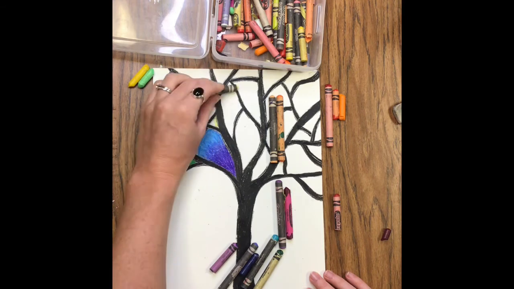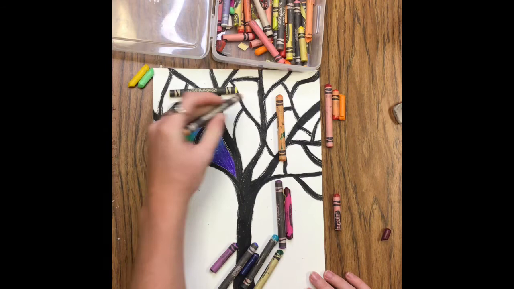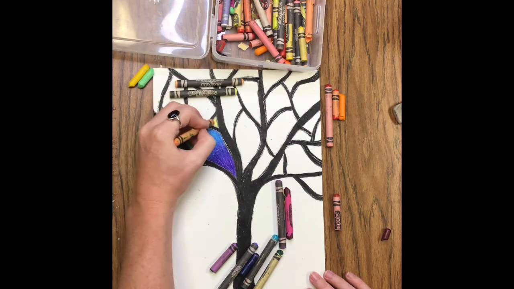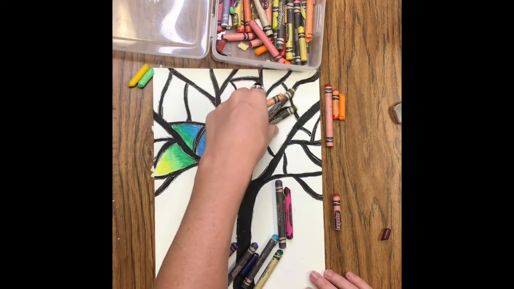So I have yellow, yellow-orange, and orange. So this is a little small space. So you're just going to color it in little by little.